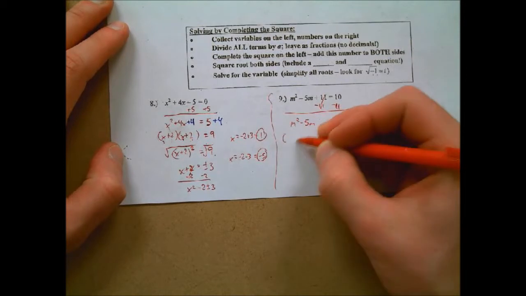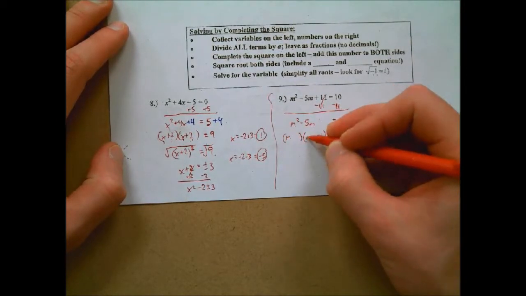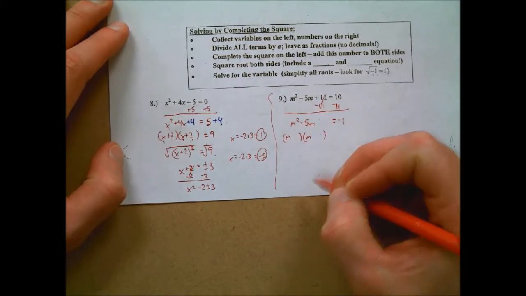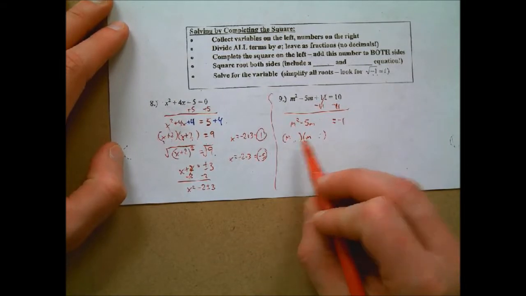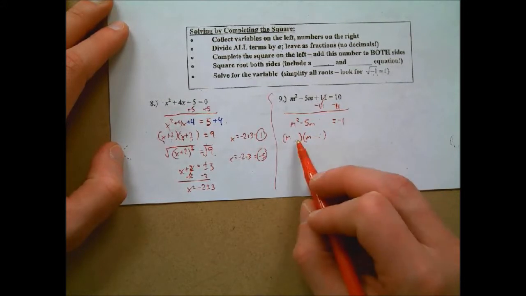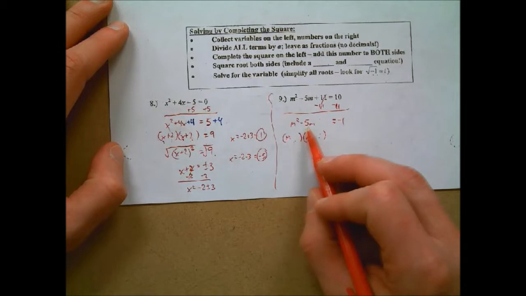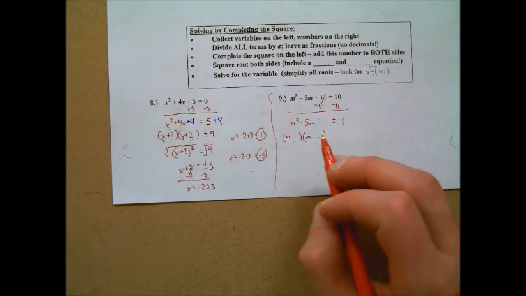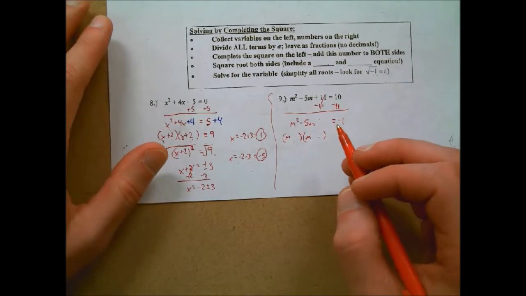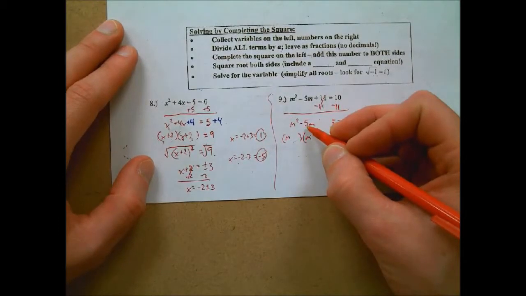Let's see what we need to make it a perfect square here. So I need an m and an m. That'll make the m squared. I need two numbers that multiply to make this one. I don't know it yet, but they're going to add to make what? They need to add to make -5. So what two numbers that are the same add to make -5? -2.5, which is just half of this. You always are taking half the middle term here, folks.